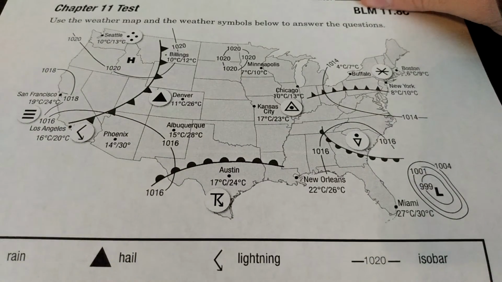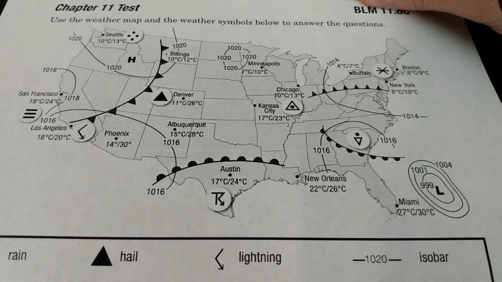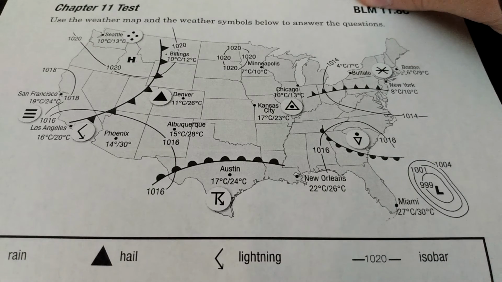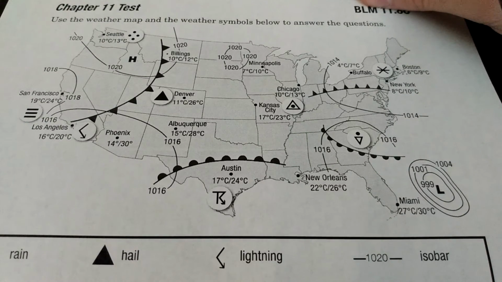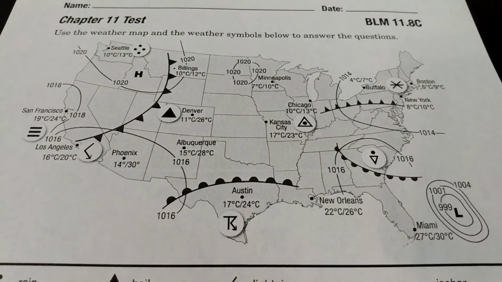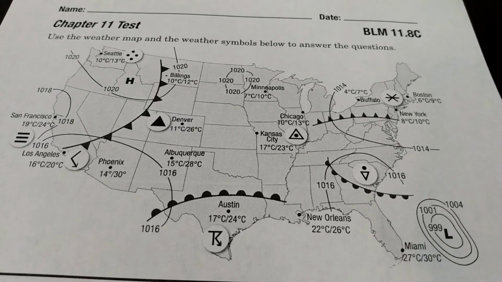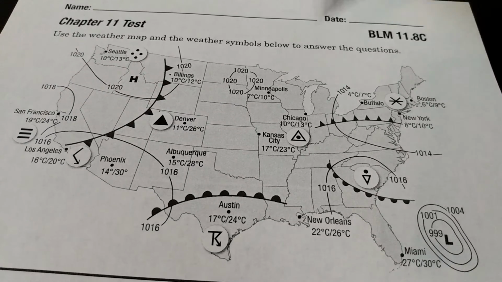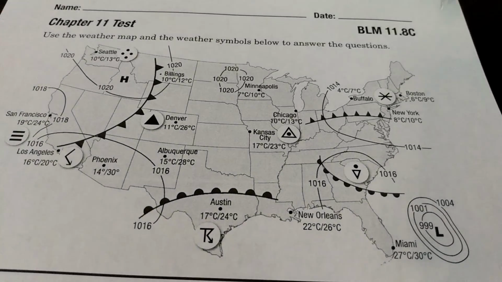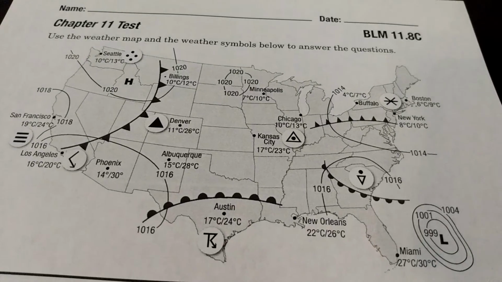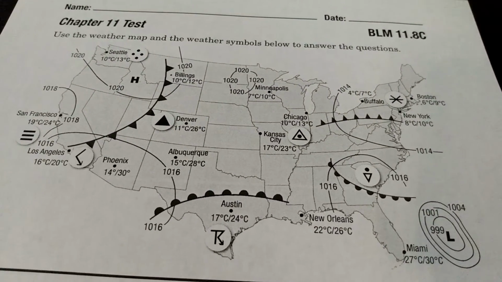There are questions on this sheet, but I can't show them to you. So I think that is that. Also, you'll probably have some questions like which cities have this kind of weather, for example, which cities have a weather of snow, or which cities have an area of high pressure or low pressure.